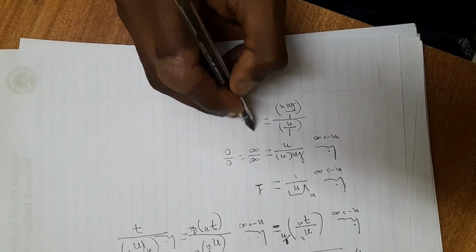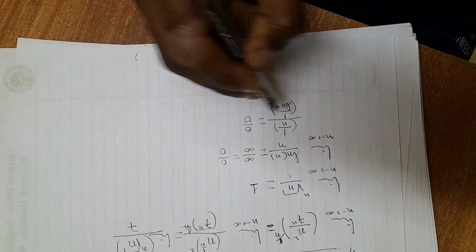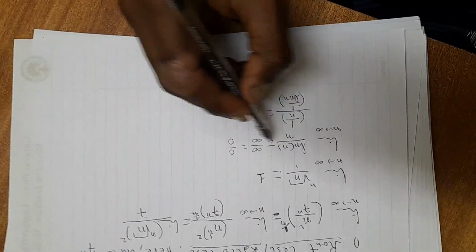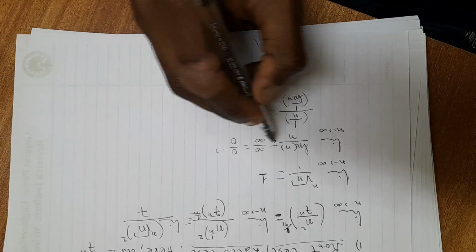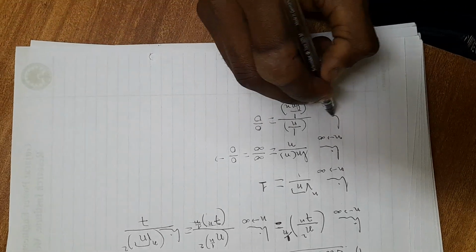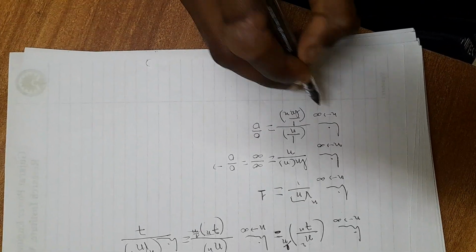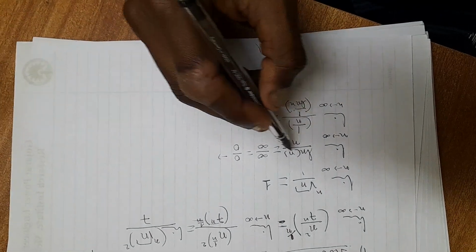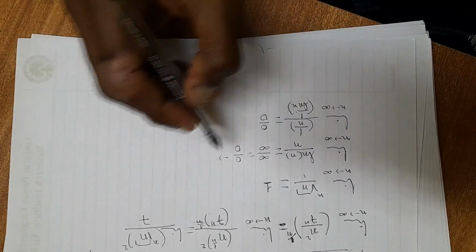So in this way you'll get 0 upon 0. So if a limit accepts this indetermination, we can use L'Hospital's rule for this one.